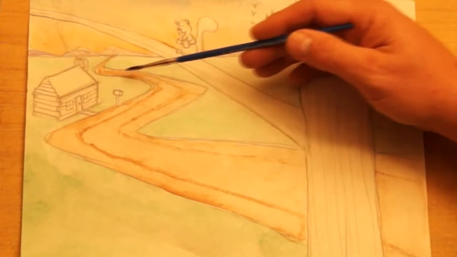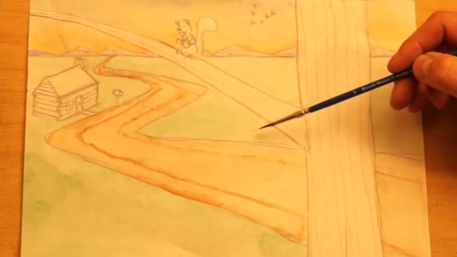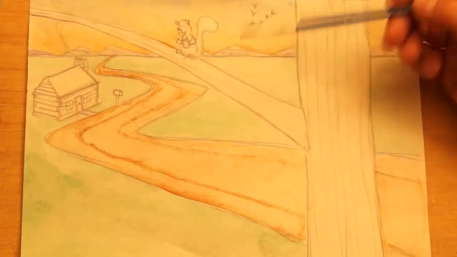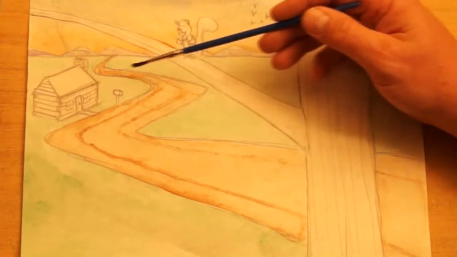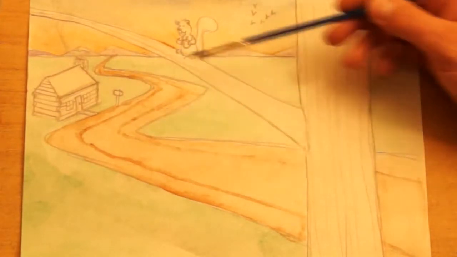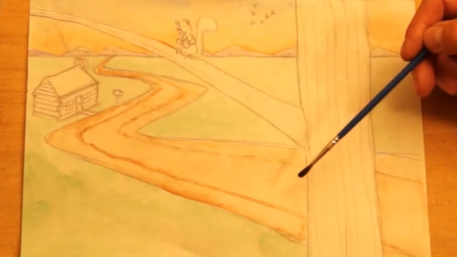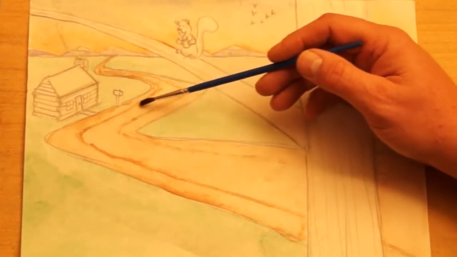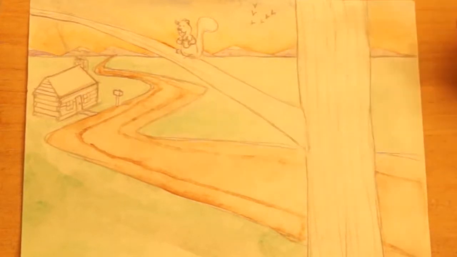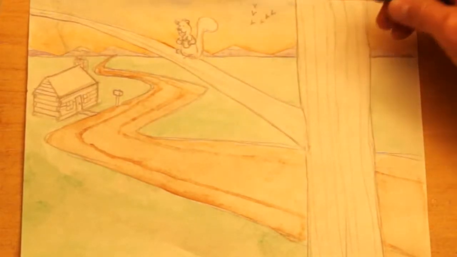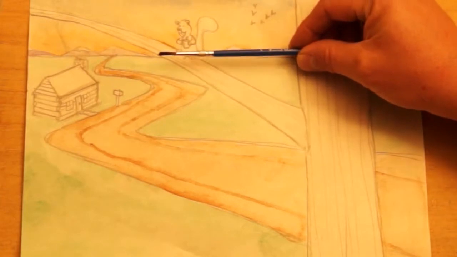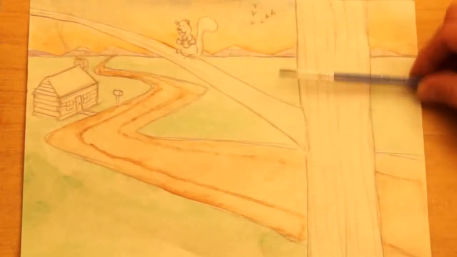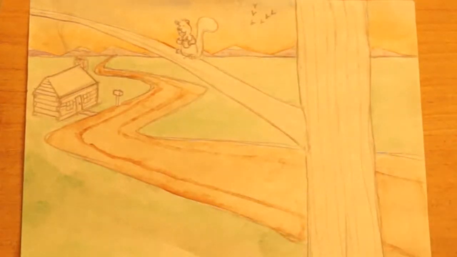You have to be careful when you have two colors beside each other. If you don't want them to mix, you might let one dry a little first and then go back and do the second one. Now on the road I wanted to paint the ruts a little darker here, so after I gave it a first coat I let that dry a little bit, and then I went back and in the ruts I added a little bit more paint on my brush than what I had to start with. So this is the background to the middle to the foreground, just the ground itself and the road. So that's what I've done on this section.